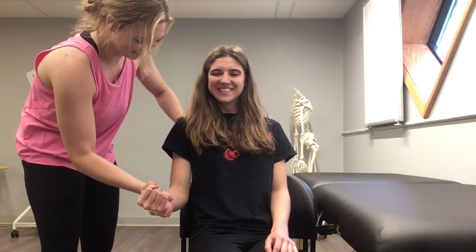We're testing the radial nerve, so I'm going to place one hand up here. We're going to just flip this up, and I'm going to be pushing up while you're resisting downwards for 10 seconds. Ready? And go. Good job. Now moving on, we're going to do C8, which is the median nerve.